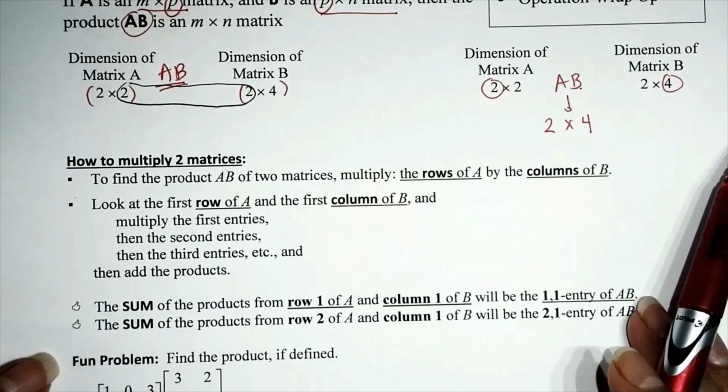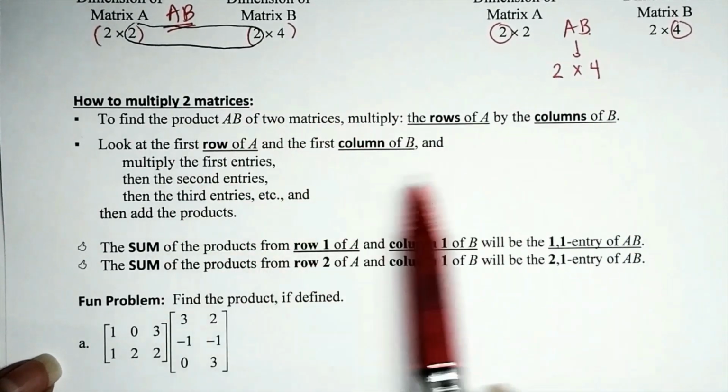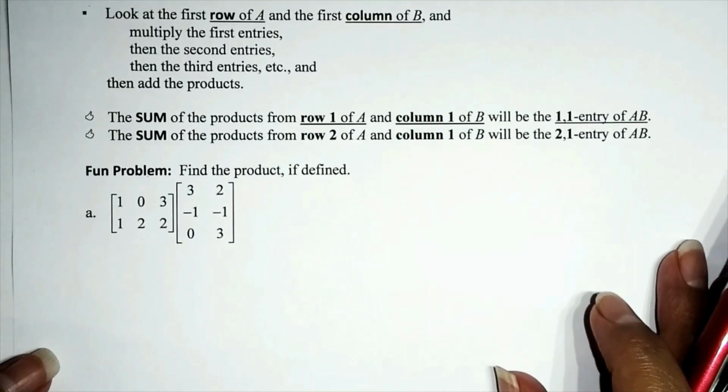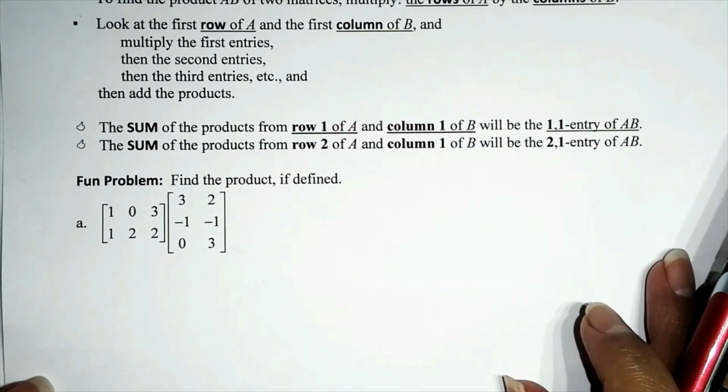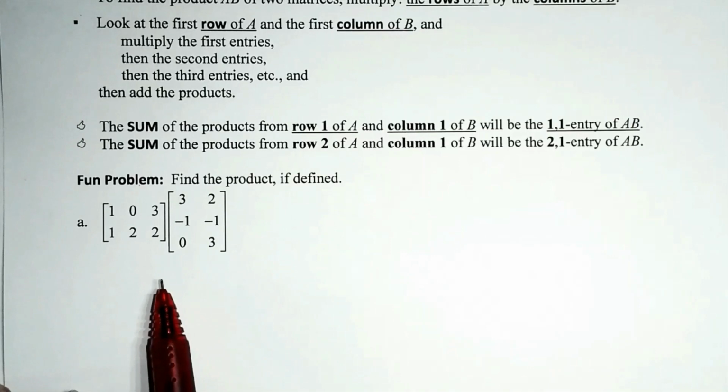So the question is, how do we actually multiply matrices? We have a lot of guidelines, but I'd rather speak to you. It says fun problem, find the product if defined. If defined, what if it's a trick question? So before we start doing the hard math, let's see if the product is actually defined.